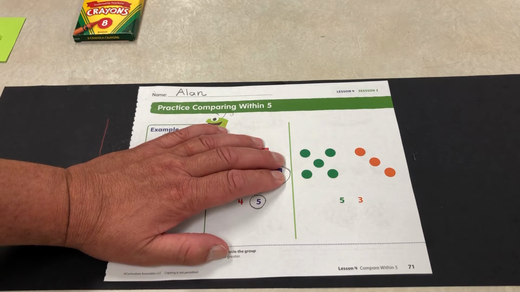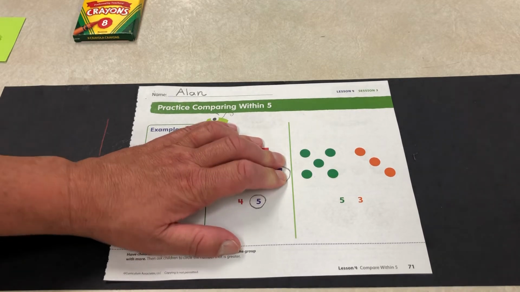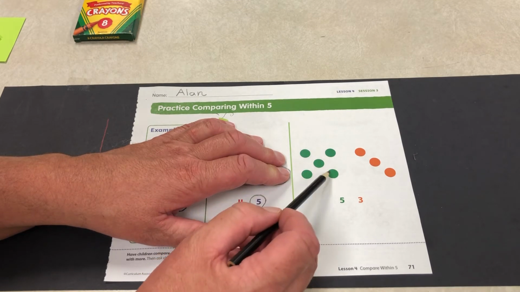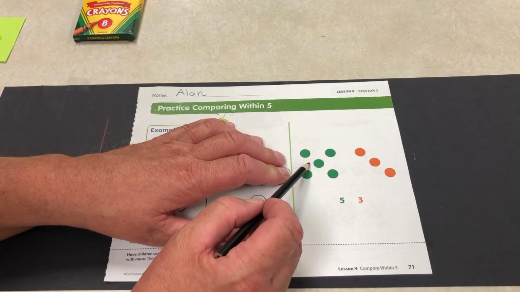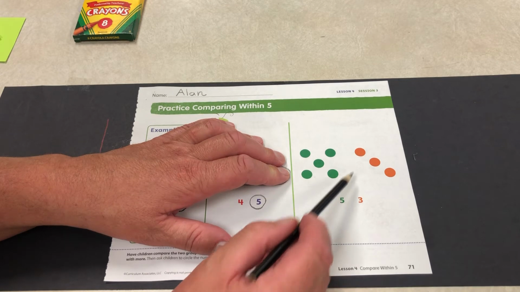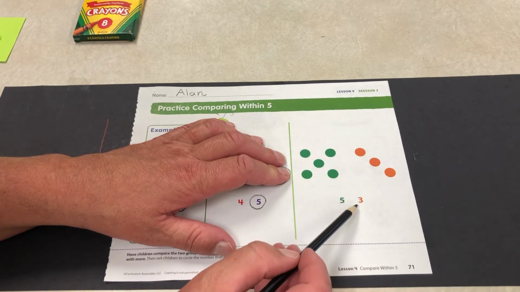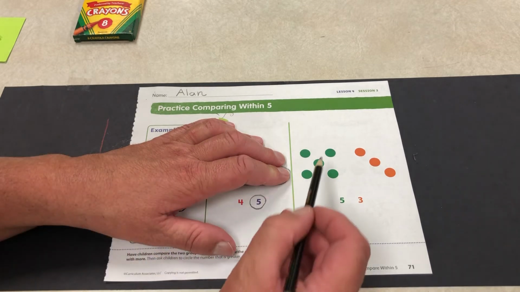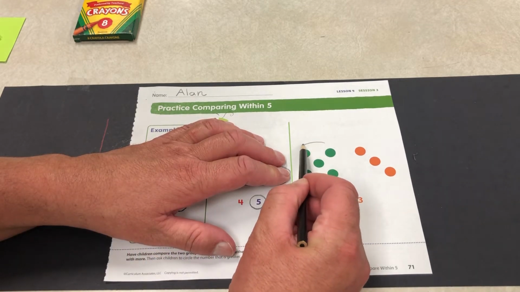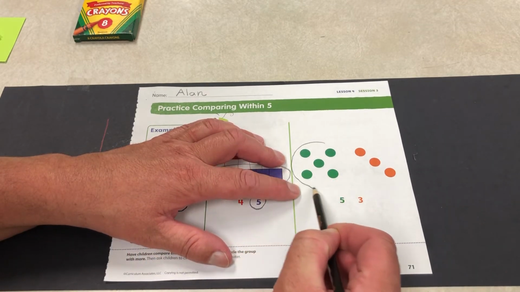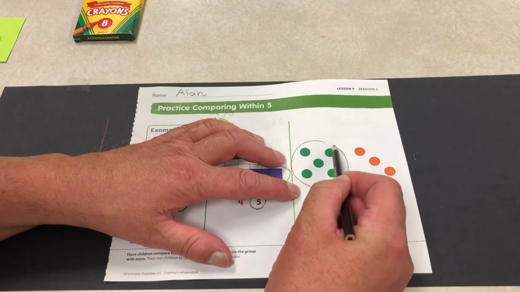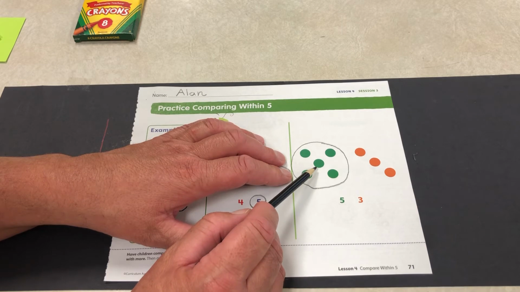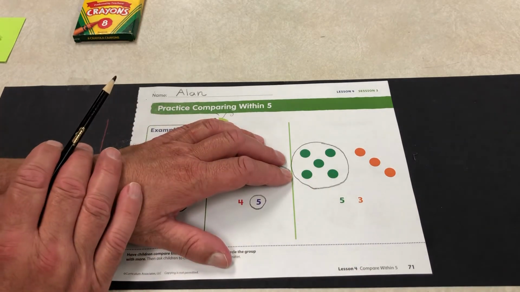Okay. I'm going to count 1, 2, 3, 4, 5. There are 5 green. And 1, 2, 3, 3 orange. Which did you circle? I'm kind of hoping you circled the group of green ones. There are more green than orange.